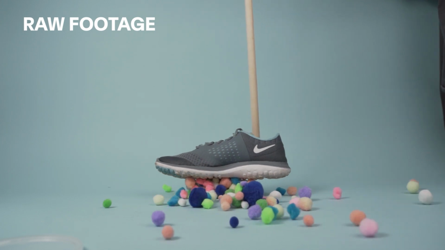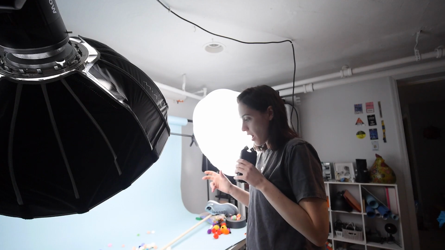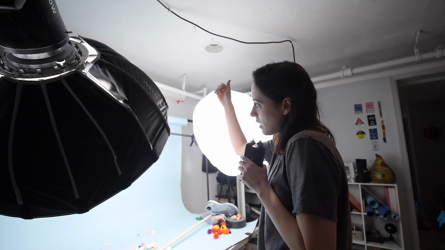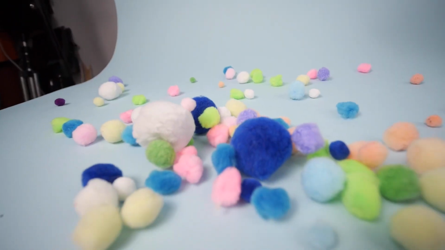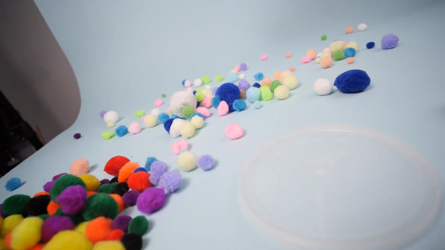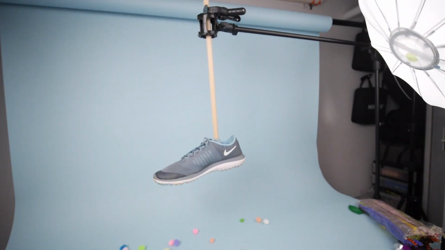I think we are good on the pom-pom shot. Now we're going to try some more action shots with the pom-poms. So I'm going to have the shoe hanging on its own, and then I'm going to be throwing the pom-poms at the shoe and around the shoe. We're going to film it all in slow motion, and hopefully we'll just get some really cool B-roll shots to add into it.